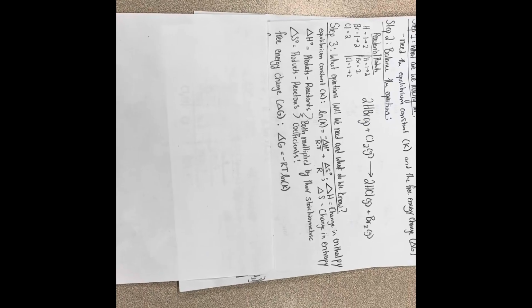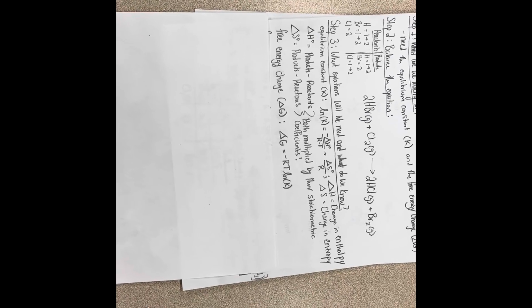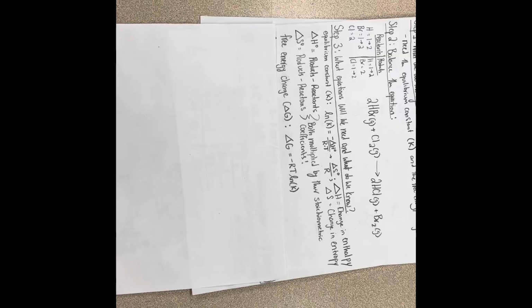To calculate the free energy change, or delta G, we use delta G is equal to negative R times T times ln K. We know that T, temperature, is equal to 298 K because we're assuming that this reaction is happening at standard temperature and pressure. And we know R is the ideal gas constant, which is 8.314 joules per mole times K.